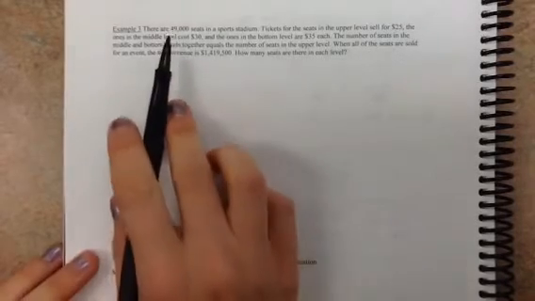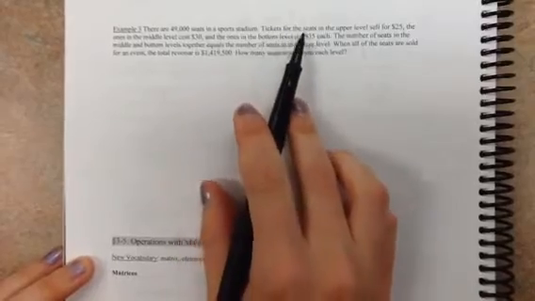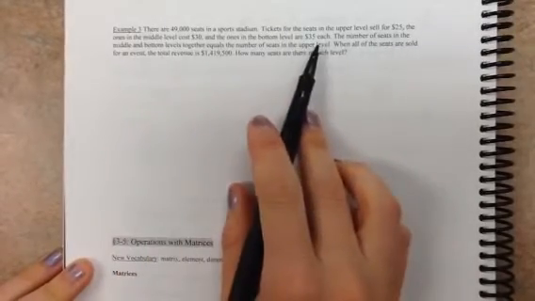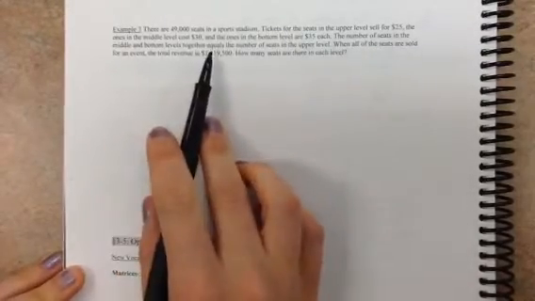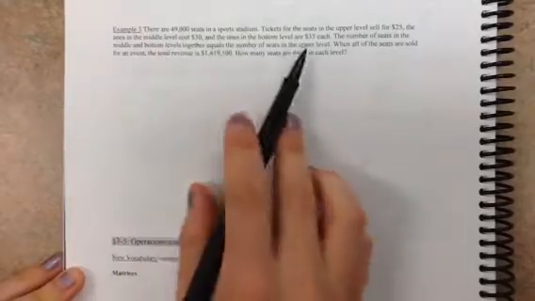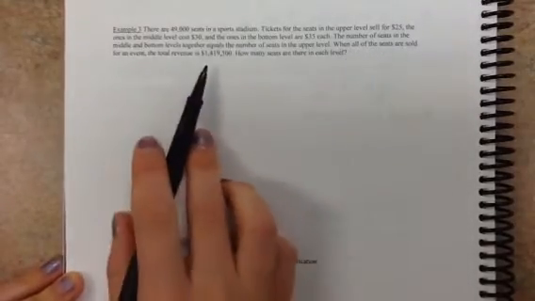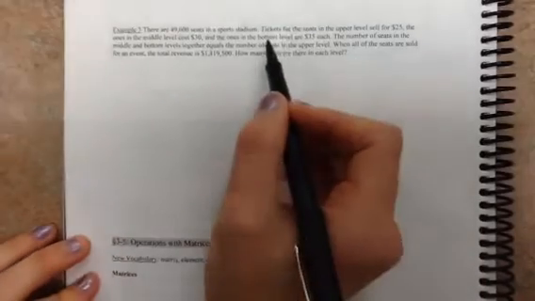Okay, so if we read through, we've got 49,000 seats. It's got prices for all the tickets. It's got the number of seats. These combined equal the upper level. When all seats are sold, we get this revenue. How many seats are there in each level? So you want to come up with the variables and what we're missing. So we've got bottom level, upper level, middle level.